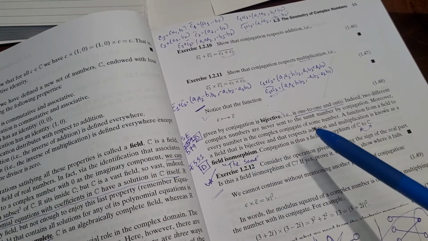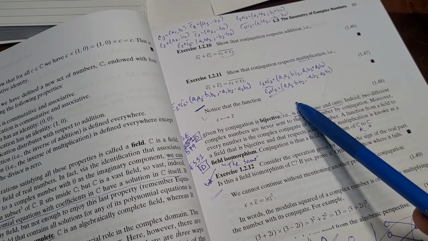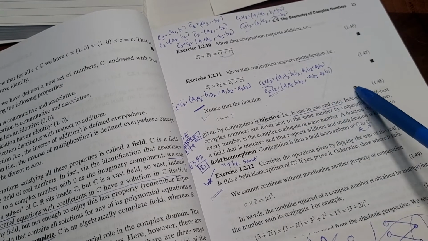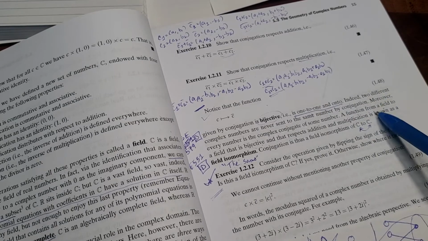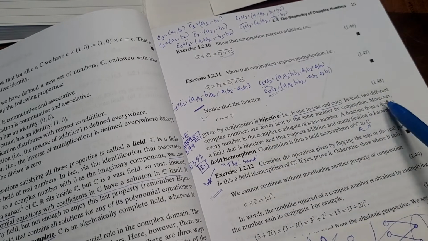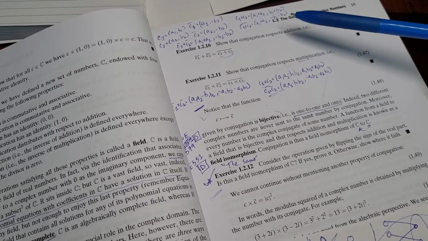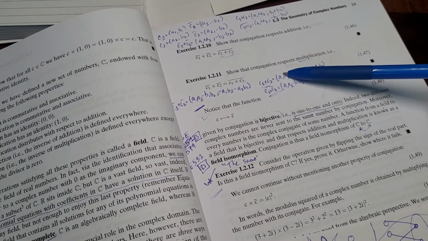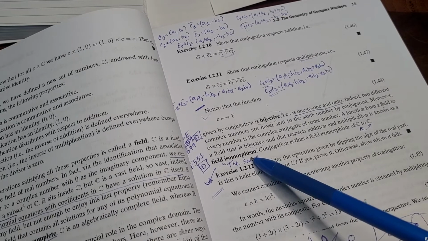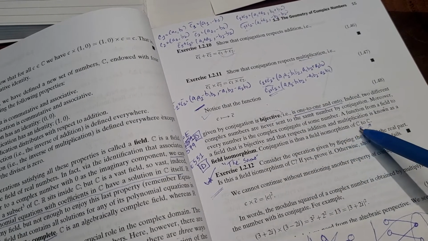So C is a field, and this conjugation is a function from C to C. It takes values from set C, and the output is also in set C. So if a function is from field to field and bijective, and also respects addition and multiplication, as we saw from these two exercises, then it's called a field isomorphism. So conjugation is a field isomorphism of C to C.